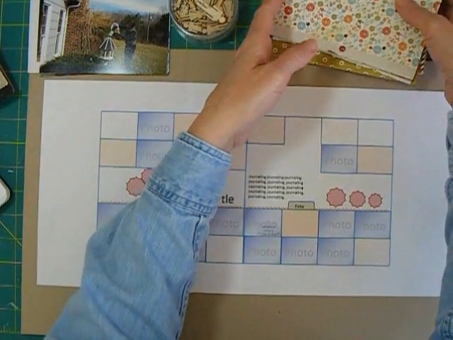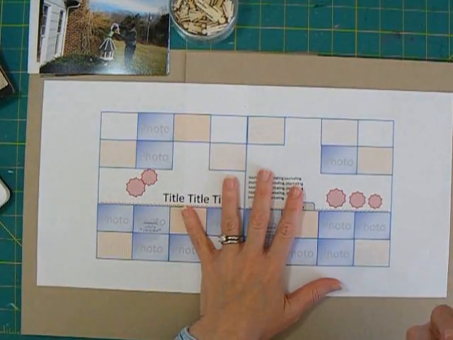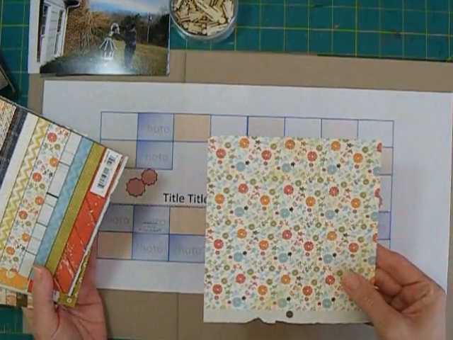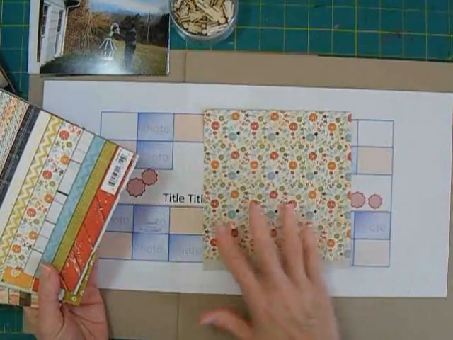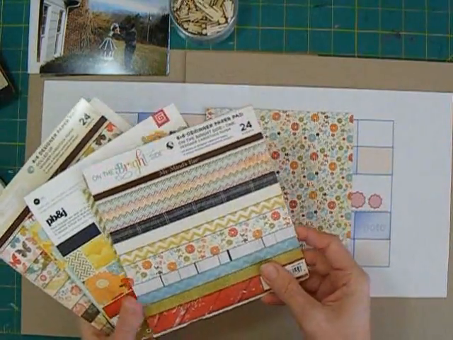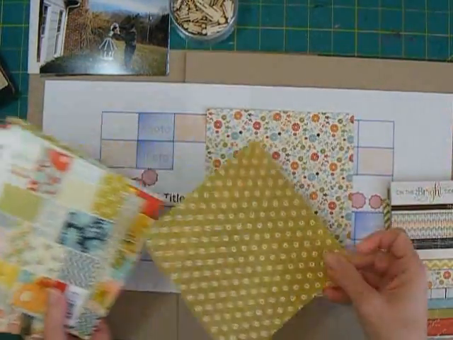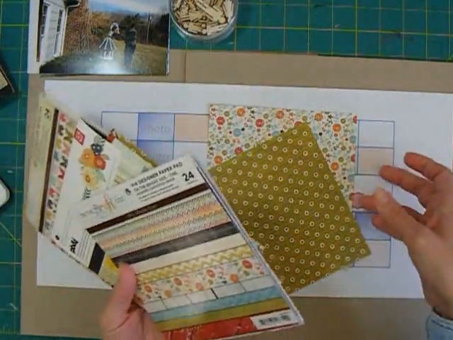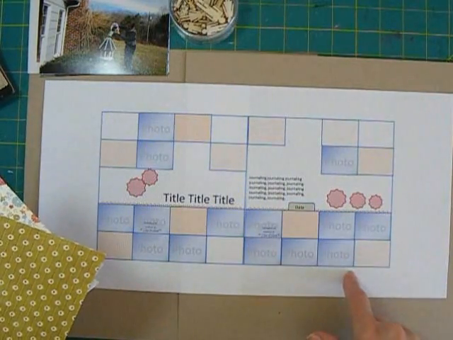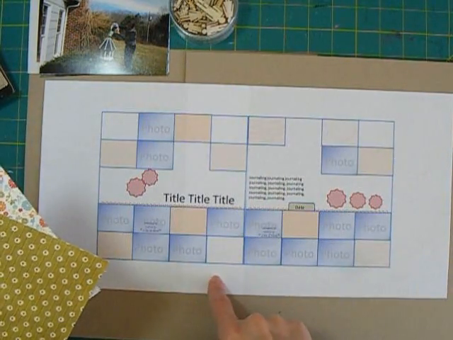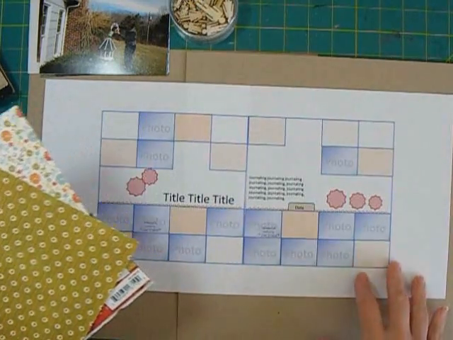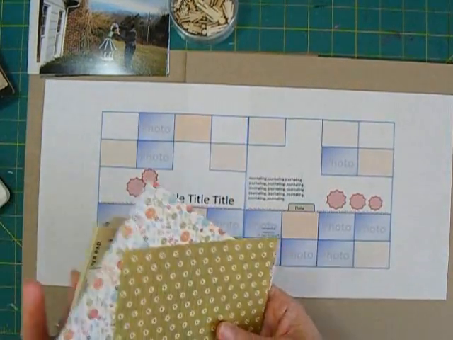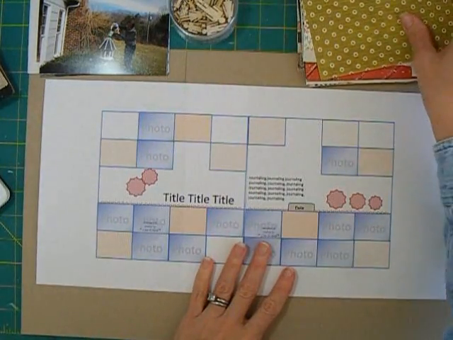For papers, a layout like this is great for 6x6 pads. So I started with this one from My Mind's Eye, and this is going to be probably my main color scheme and paper. So I've pulled it, and I've got several other papers that I know I want to use, and I'll just go through these pads and pull out some different ones. I think I counted up, there's something like 11 blocks right now. I could do them all different. I'll probably pick maybe half a dozen papers and repeat some of the patterns so it doesn't get overly busy.